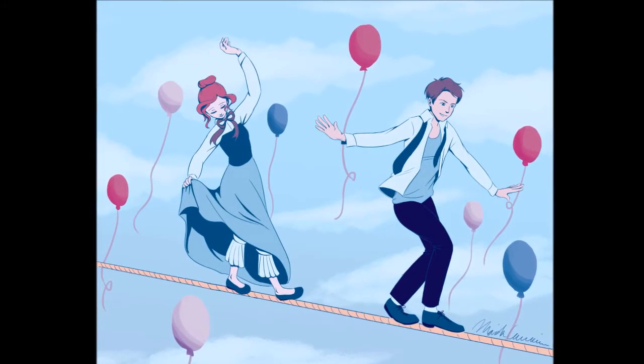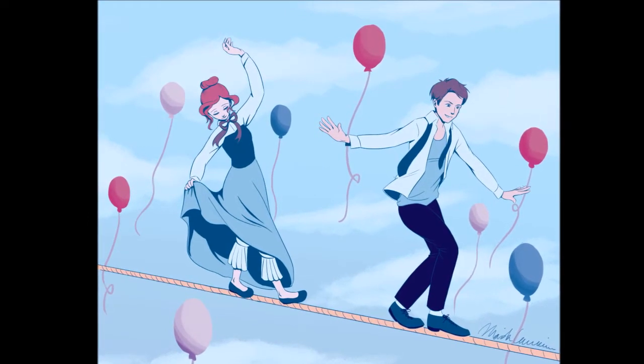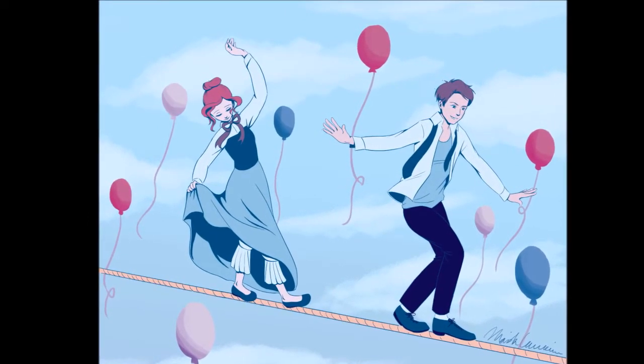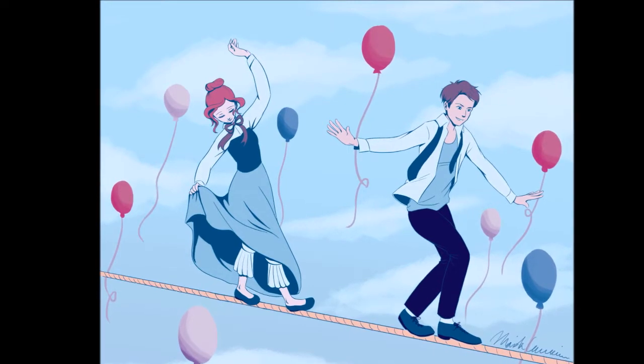All in all, this drawing took about, it says 5 hours, but it's probably closer to 4.5 because there were a couple of moments where I forgot I was working on it.